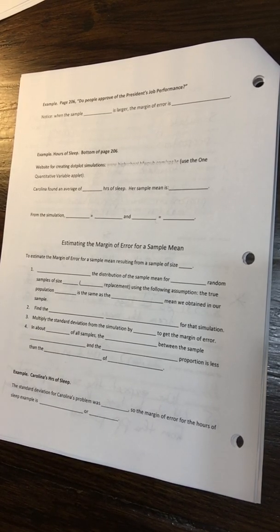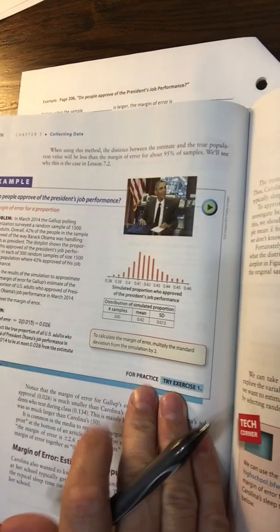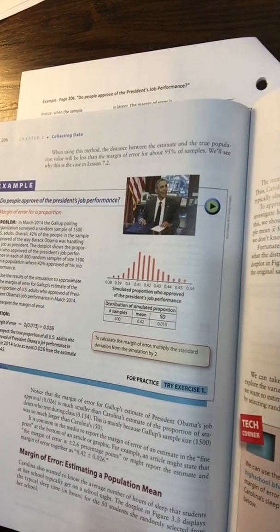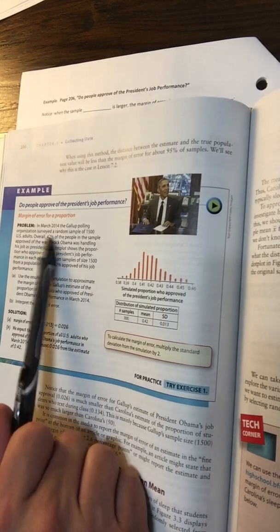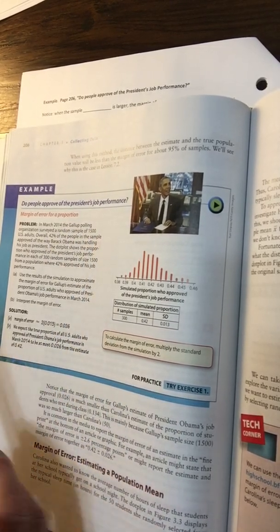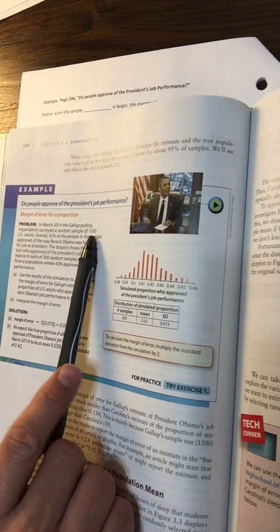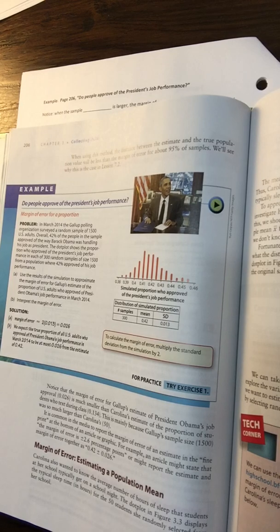Okay, on page 206, do people approve of the president's job performance? Okay, well, this book's starting to get a little old. That's not the president anymore. Do people approve of the president's job performance in March of 2014? That's a real thing, the Gallup poll. Surveyed 1,500 people. That's a lot of people. Overall, 42% of the people in the sample approved of the way Obama was handling his job as president.